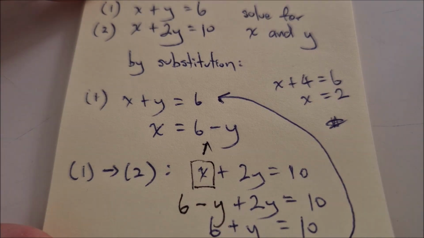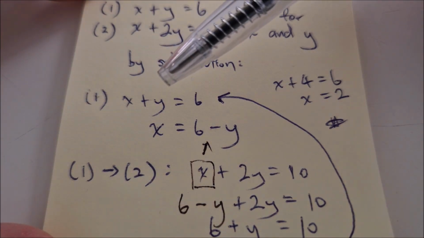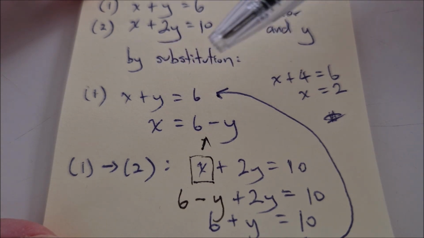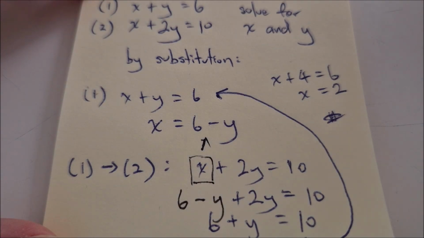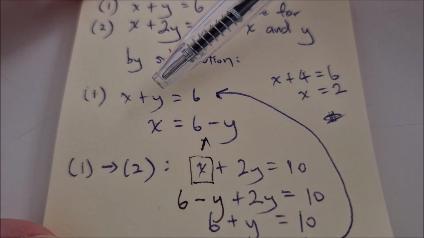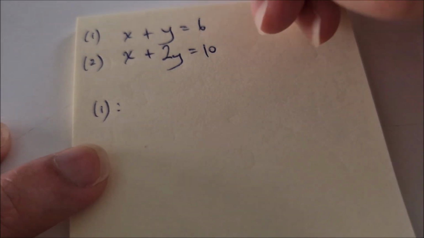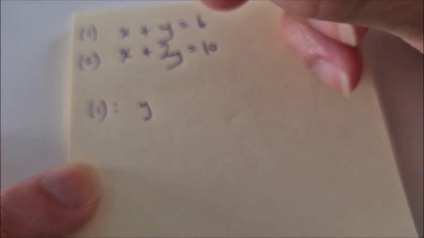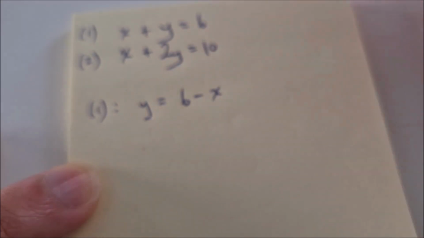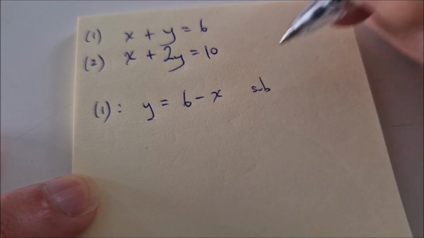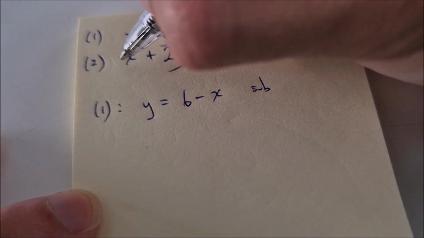Now, for substitution, we rearranged equation 1 for x, but let's see if we rearrange it for y instead. So for equation 1, we want to rearrange for y instead. So that's y equals 6 minus x. And then we want to substitute into equation 2.